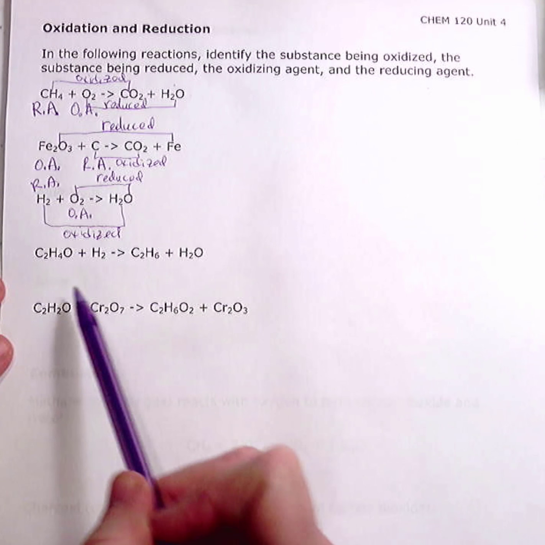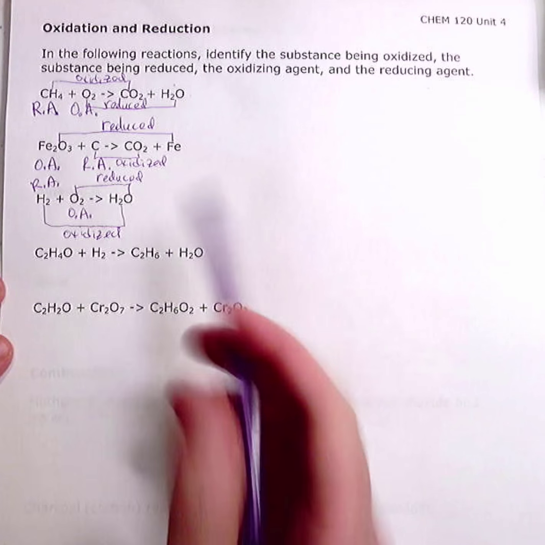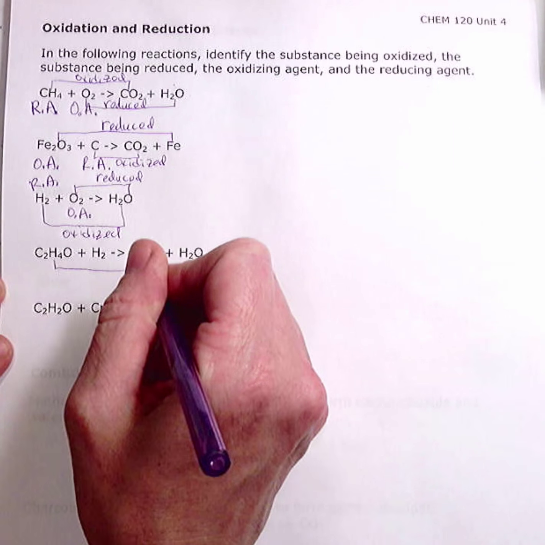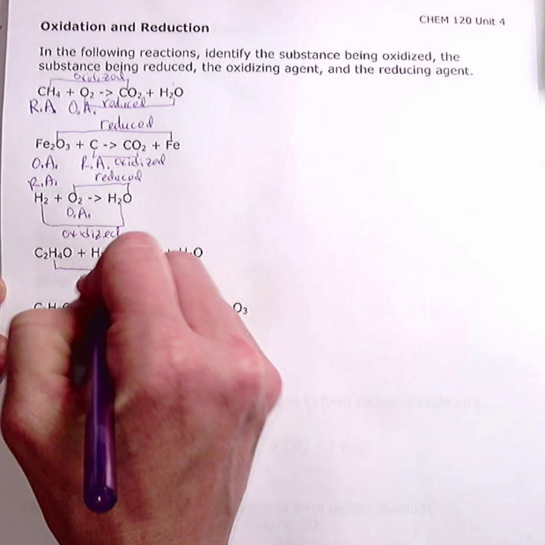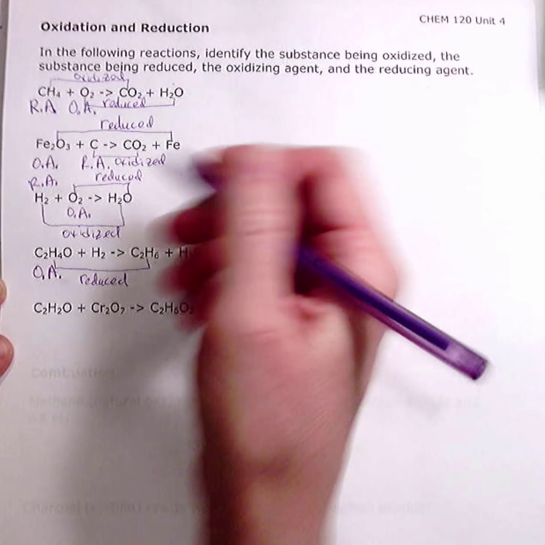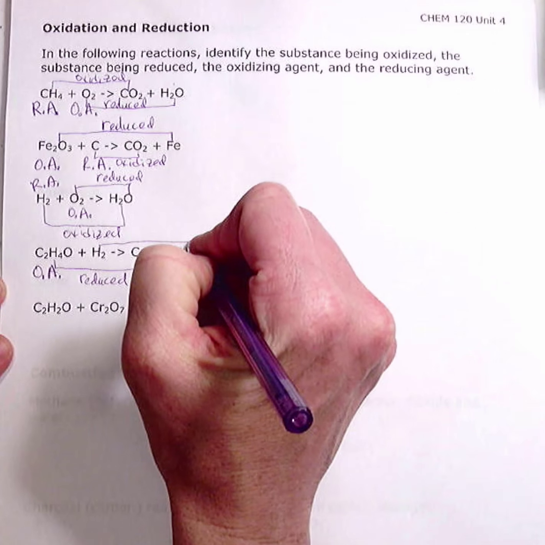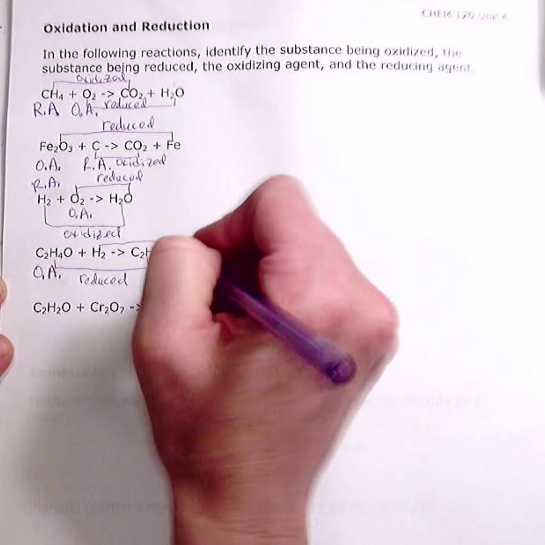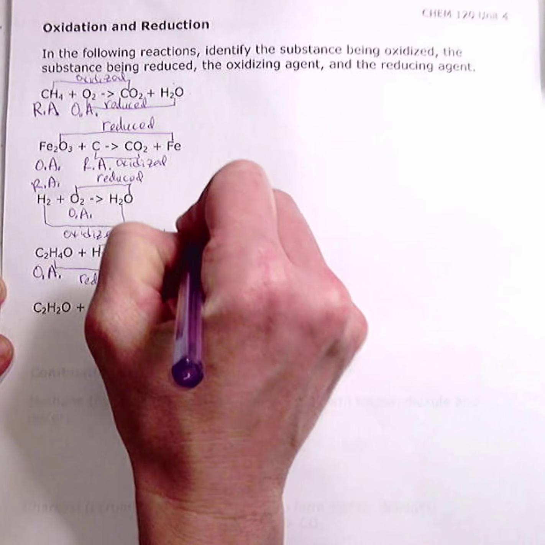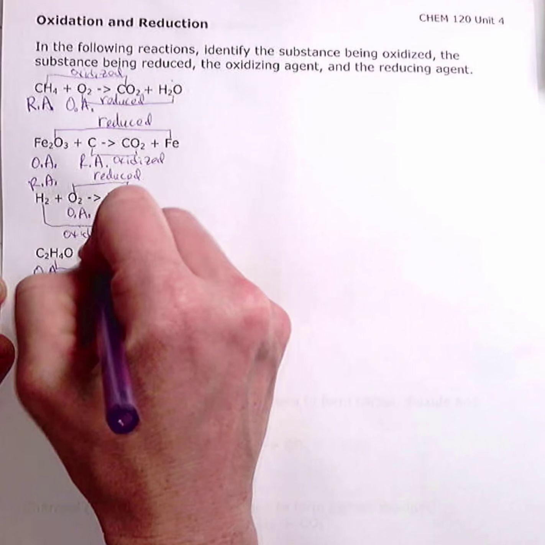Okay, this next one, C2H4O, so C2H6, gaining hydrogen, losing oxygen, so this is getting reduced, making it the oxidizing agent. H2 is getting converted to H2O, so it's gaining oxygen, so this is getting oxidized. This is the reducing agent.